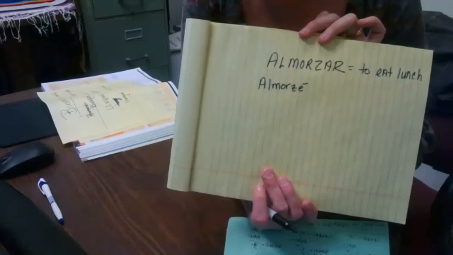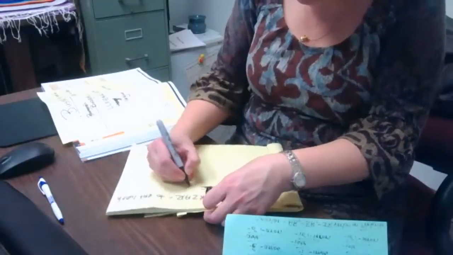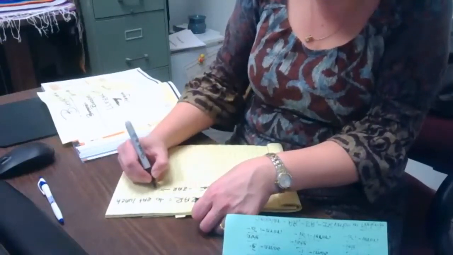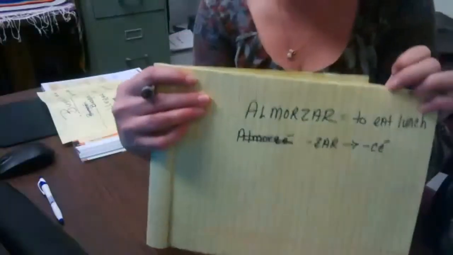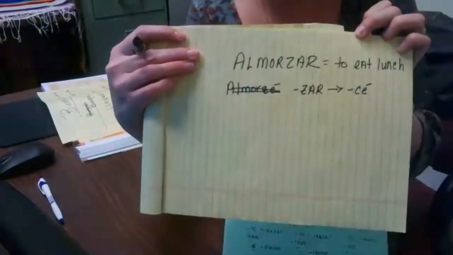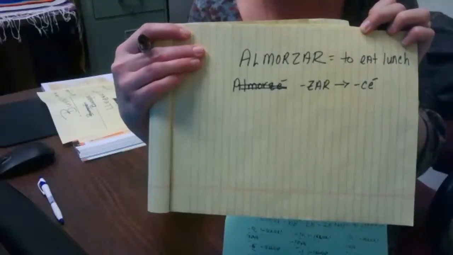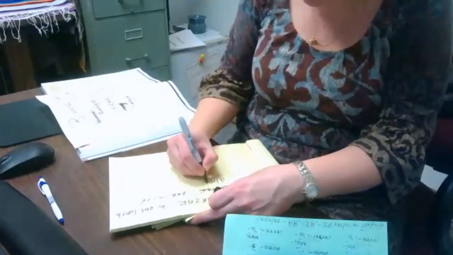But that's not going to be the case anymore. For zar verbs in the yo form, the zar will change to CE with an accent mark over the E. In this one, I don't know why. It just does. So the yo form here would become almorcé.